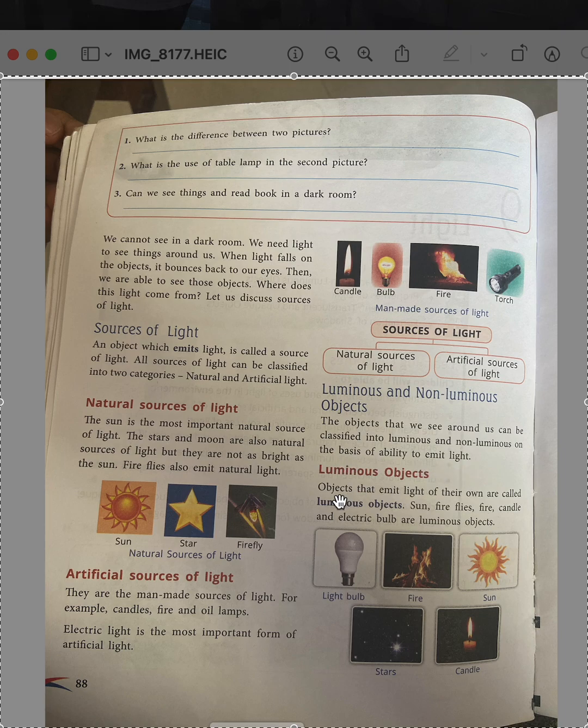Correct? Objects that emit light on their own are called luminous objects. Sun, fireflies, fire, candle, electric bulbs are luminous objects. Guys, did you observe one thing? Both natural and artificial sources of light combine together and make luminous objects. There is nothing new we learned now in the whole page.